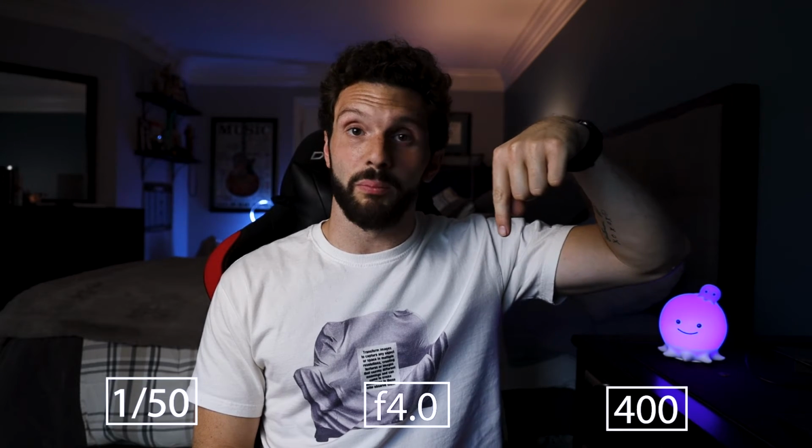First thing you're going to do is set your camera to manual mode. Okay, now that you've done that, look at the bottom of your screen. You'll see a bunch of numbers going across. The first number is going to say 1/50, 1/250. That number is your shutter speed.